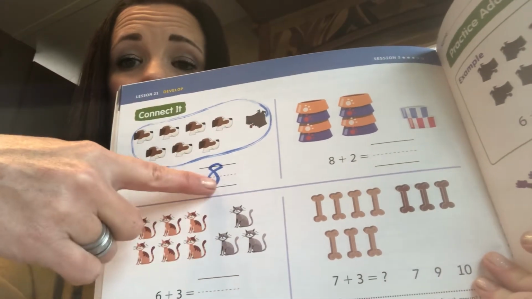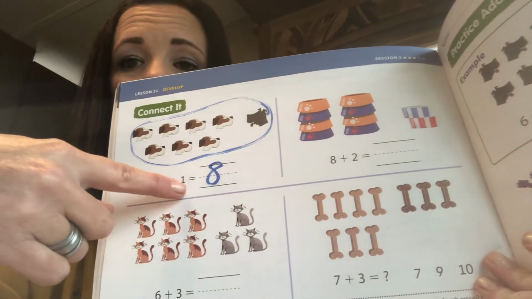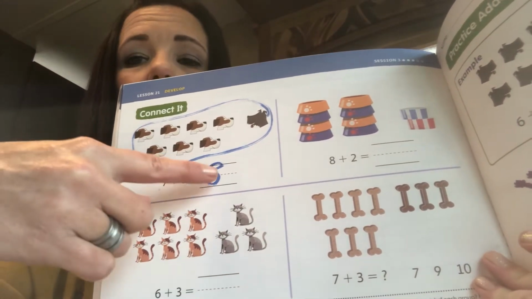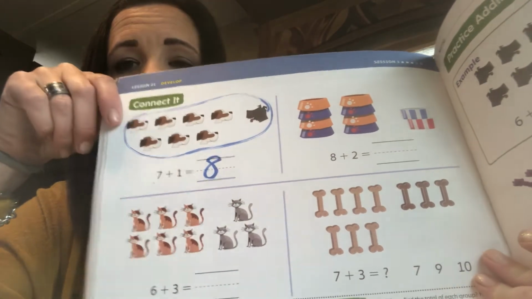All together, they equal 8. So you have part, part, whole. 7 plus 1 equals 8. All right, so you're going to work through those pages. There's lots of them. Butterflies, apples, lots of them.